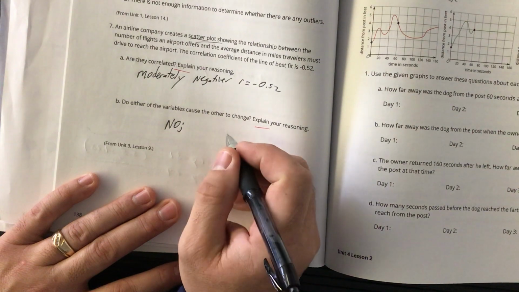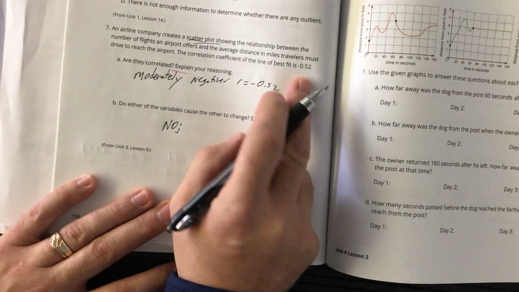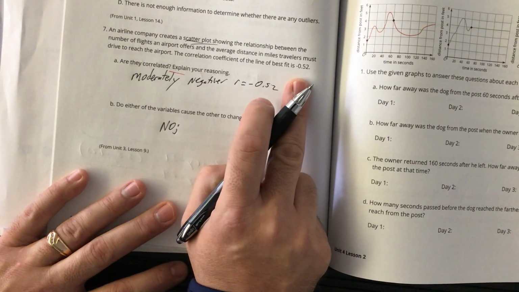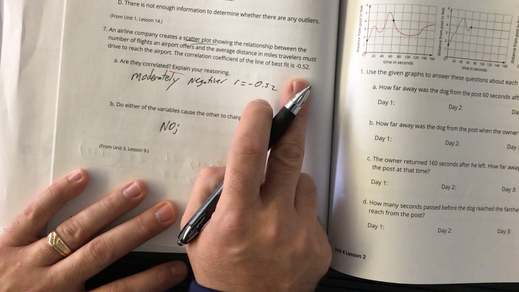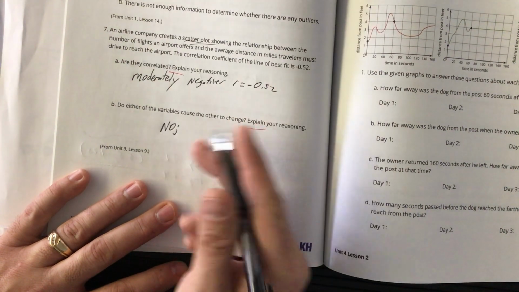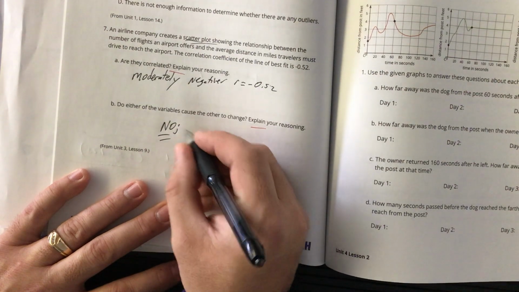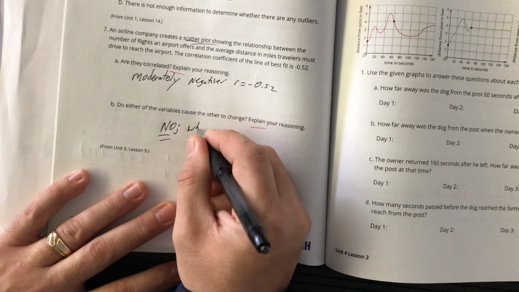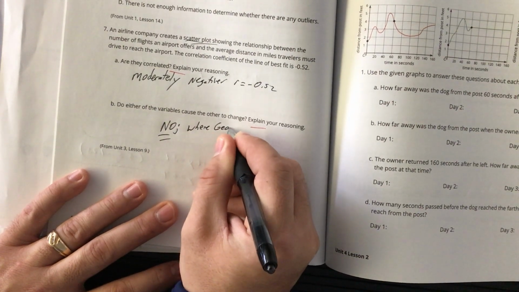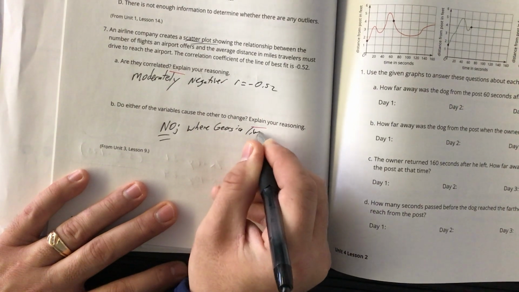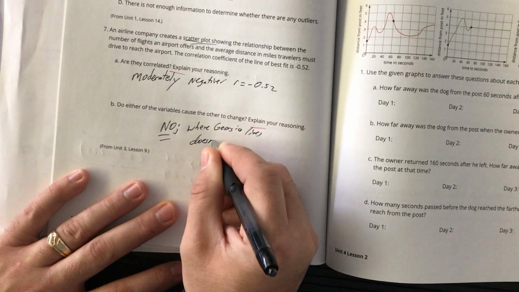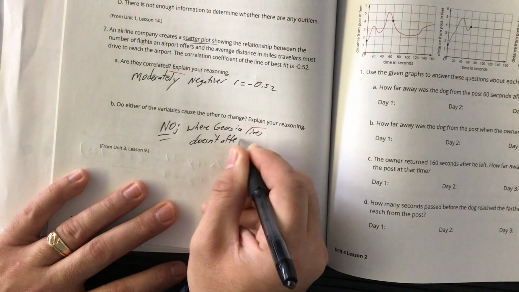No. Our value kind of shows that as well. That's one thing going up, the other going down. Distance goes up, number of flights go down, moderately. I'm going to say no, and I'm going to defend that by saying where Georgia lives doesn't affect Minneapolis air traffic.